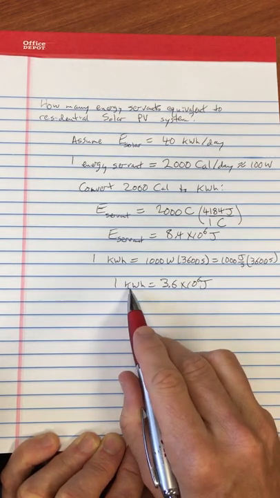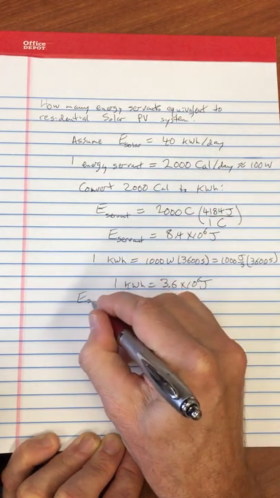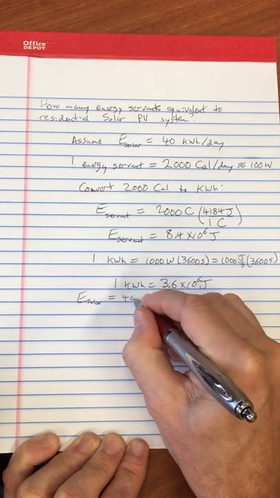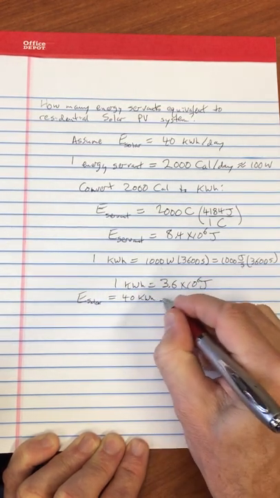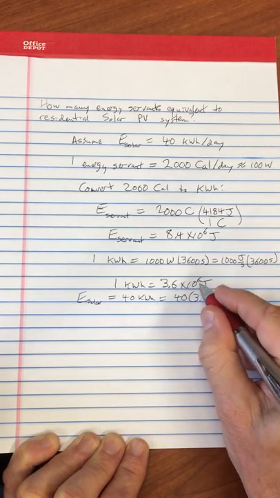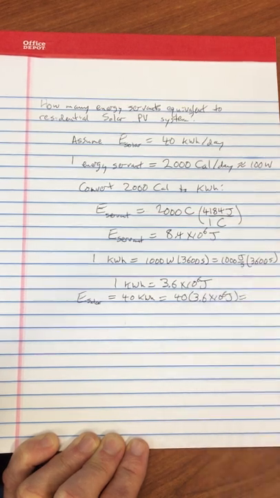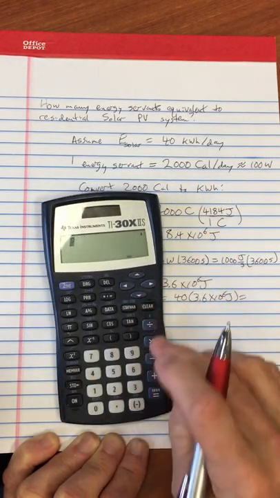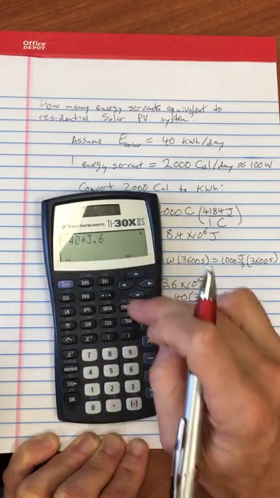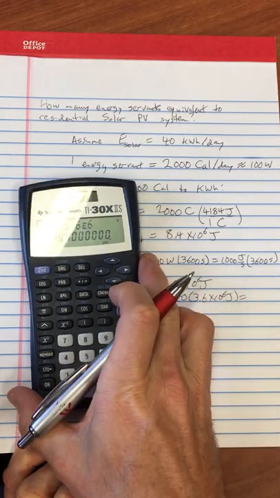So the energy of the solar system that I put in is 40 kilowatt hours, and that's 40 times that amount of energy for a single kilowatt hour, 3.6 times 10 to the 6 joules. So let's see what that is. 40 times 3.6 times 10 to the 6.